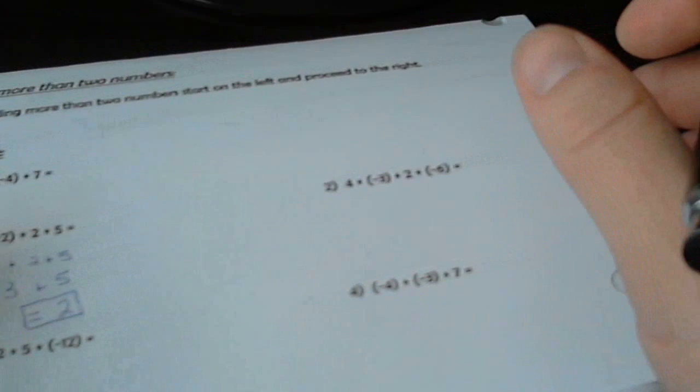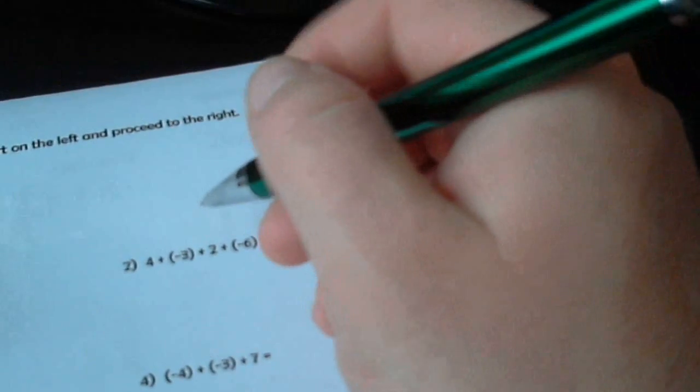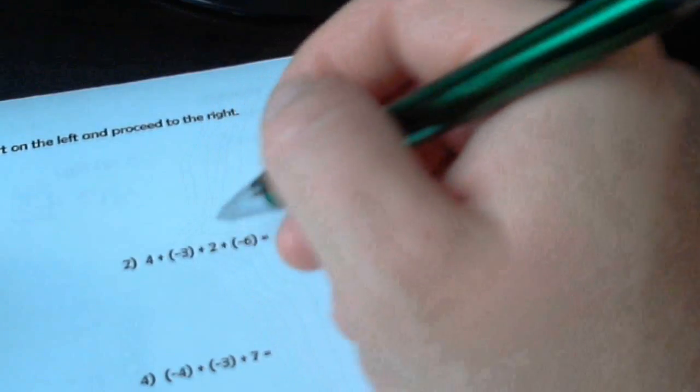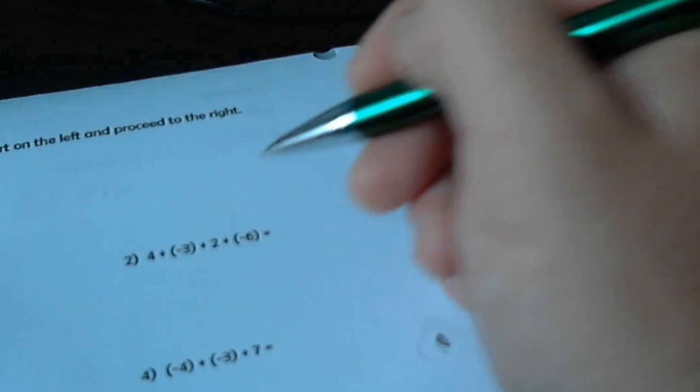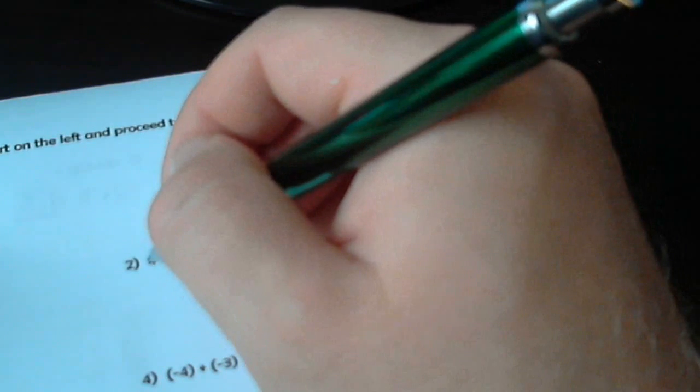Our next example we'll do is number 2. Treat each problem as its separate little individual problem with a single sign in between two numbers. So 4 plus a negative 3. These signs do not match, so this is subtraction. 4 minus 3 is 1. The bigger number was positive, so this is a positive 1.